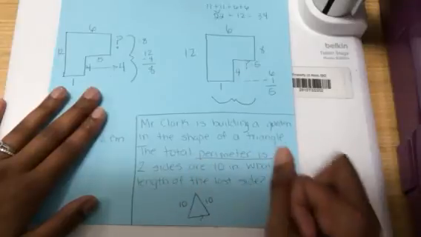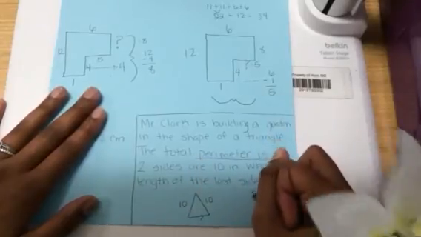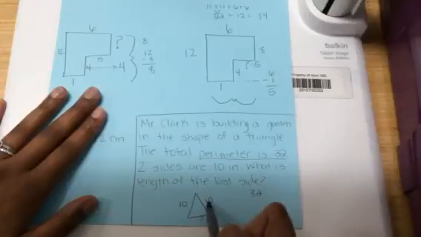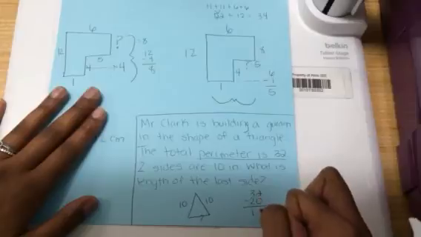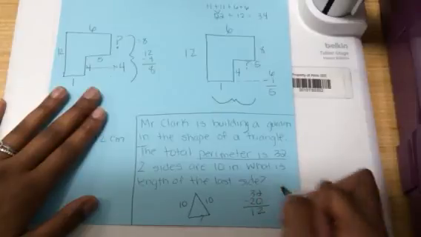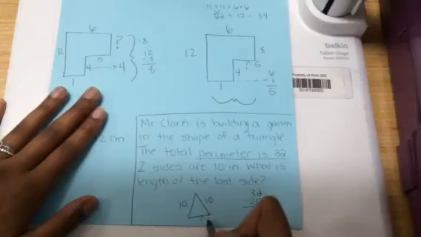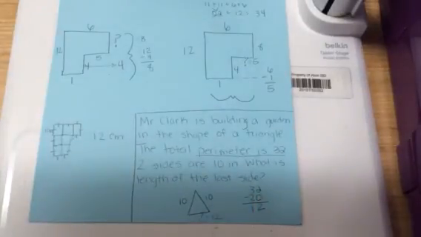Well, we don't know. But we do know the total perimeter is 32. So then we know that 10 plus 10 is 20. And we're going to subtract that from the total perimeter of 32. And that would give us 12. So the missing last side equals 12 inches. And that is essentially how we teach the kids to find the perimeter.